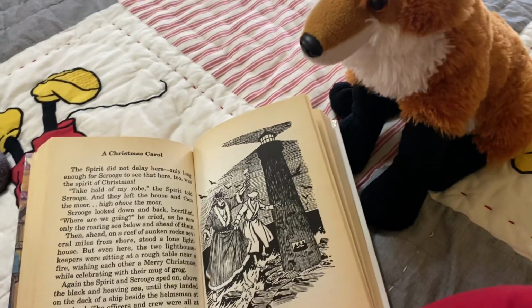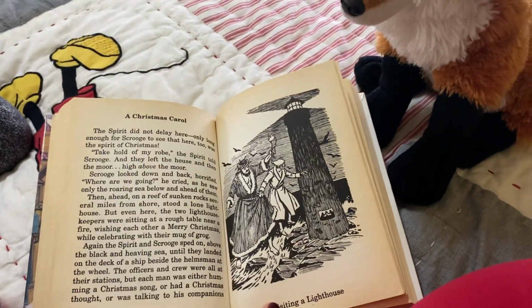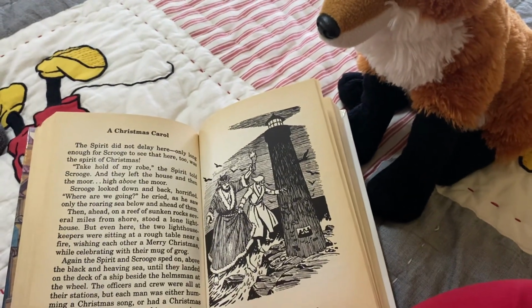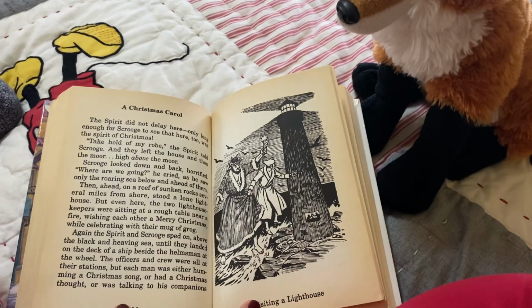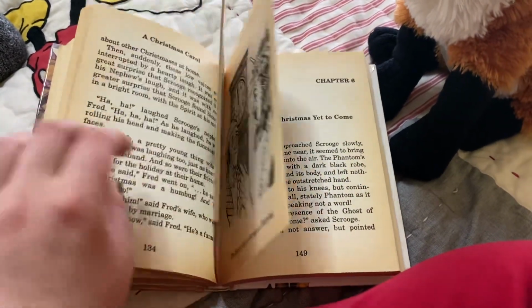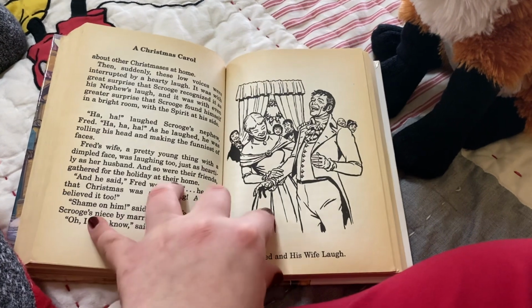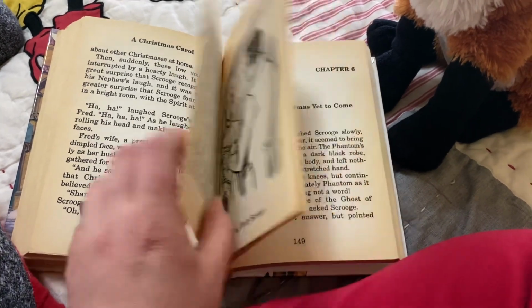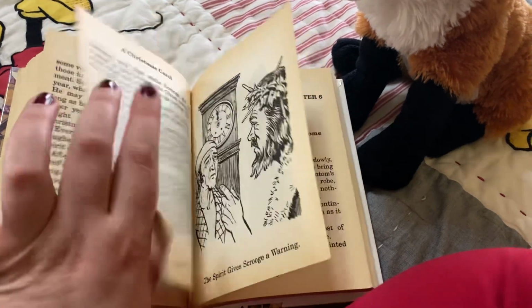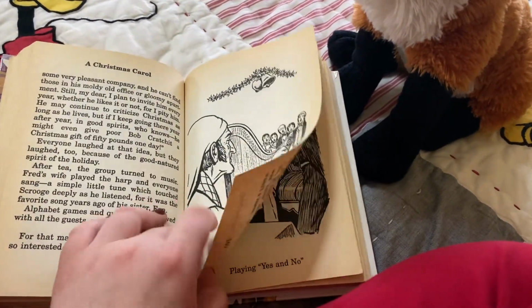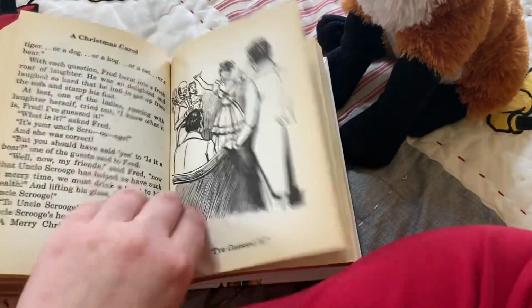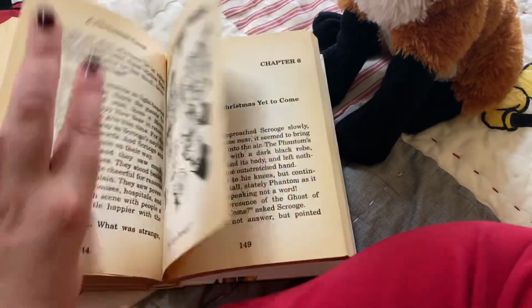So as you can see, he travels a bit more often in this one. Just like the past, he grabs onto the robe of the Christmas spirit and kind of flies across into a lighthouse, too. This is probably Nephew Fred right here. That one was Bob Cratchit. I made a mistake on that one. Here's the hang of the party and the guessing game. Yes or no game.